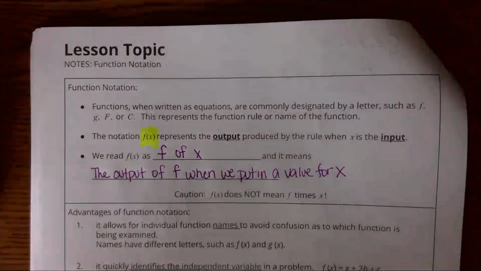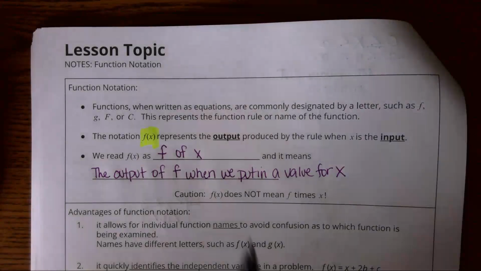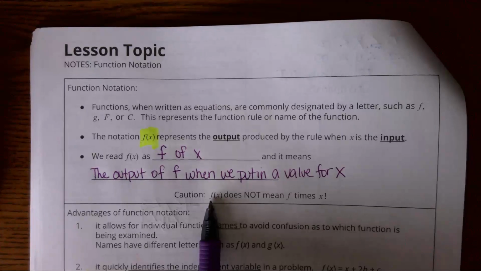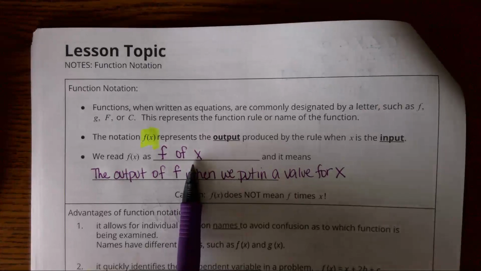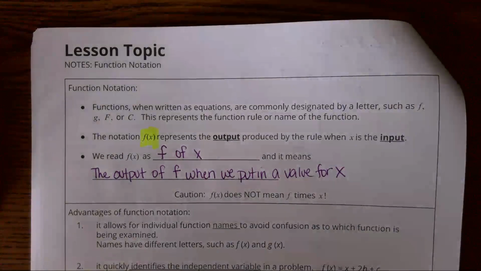Please be really careful that when you see f parentheses x, you're saying f of x. Or if it's a g of x.